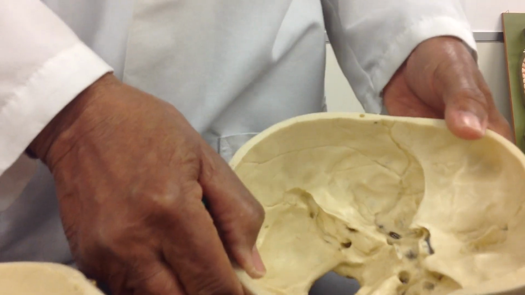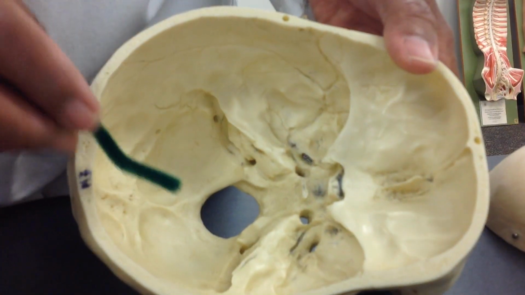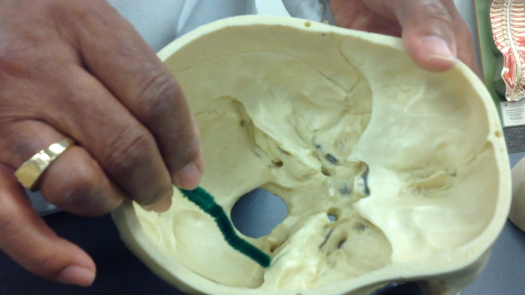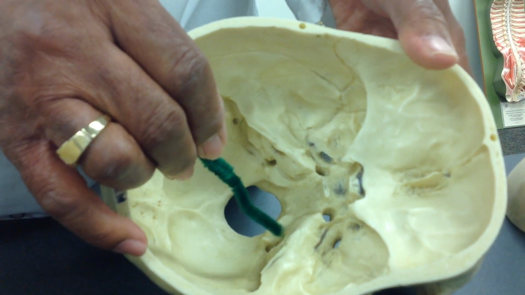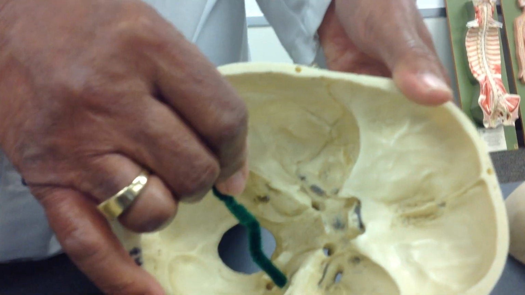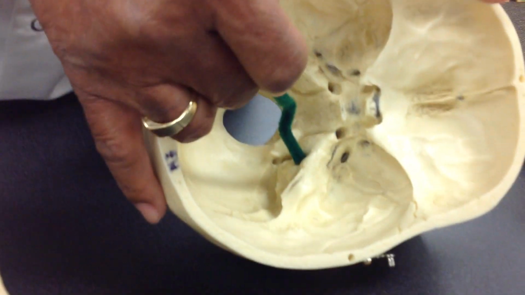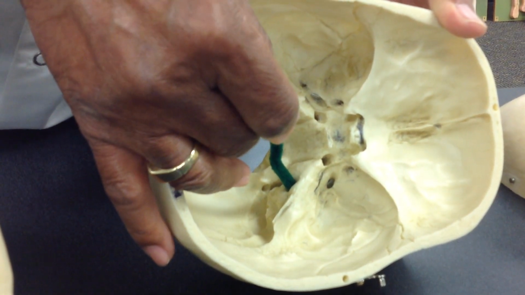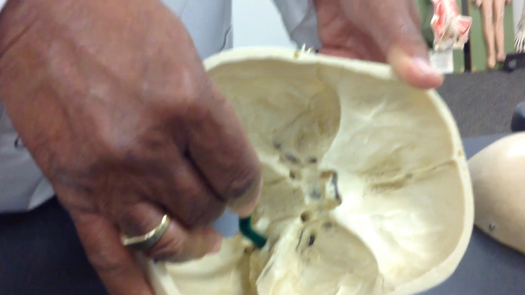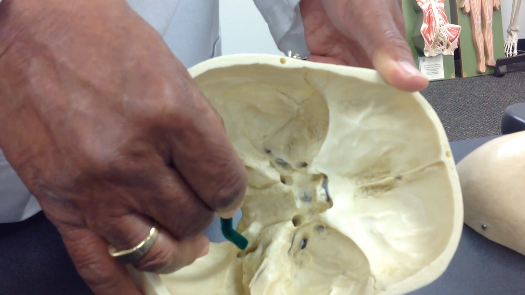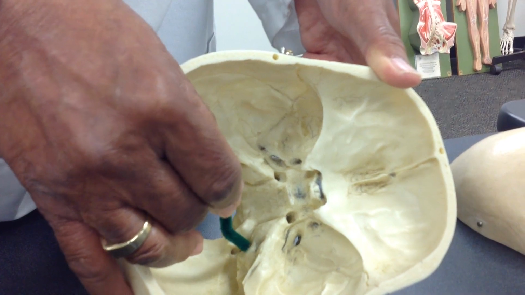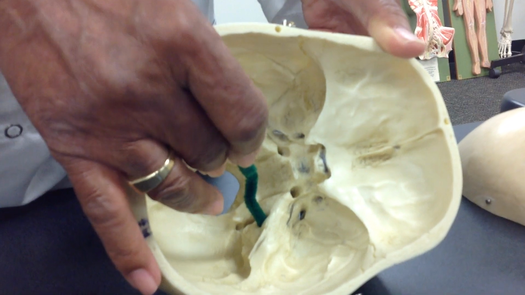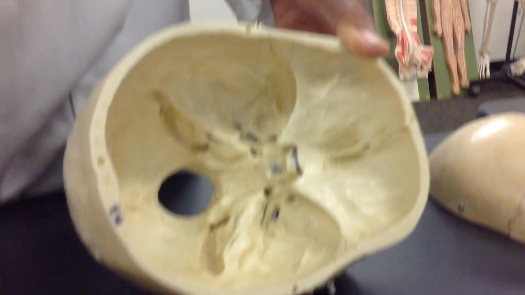Next is the internal auditory acoustic meatus. So what I'm going to do is tilt the skull in your direction. If we go along the petrous pyramid, there's a ridge here, and if I rappel down that ridge, the first opening is going to be the internal auditory/acoustic meatus. Now, just below that is a pyramidal type structure, which is the opening for the jugular foramen. So you have the internal auditory acoustic meatus on top and the jugular foramen underneath.